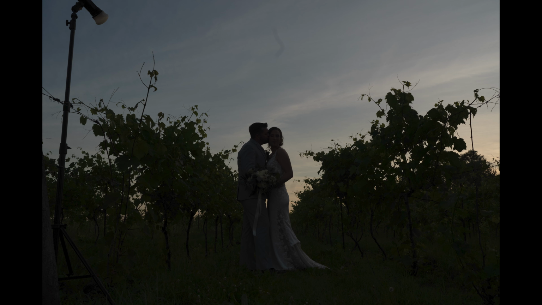Now, you're going to see with that exposure, the background is exactly how you want it, but the couple is very dark. That's okay. That's exactly how we want it, because now we have actually exposed for the background the way that we want it. That is the background we want. That is the detail we want and how we want the background to look.